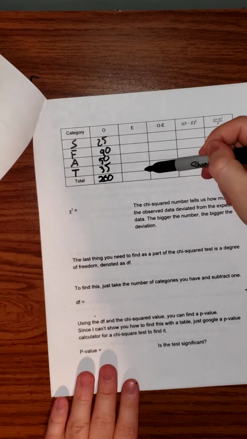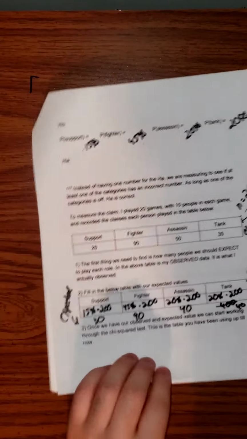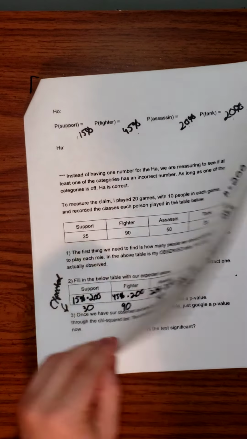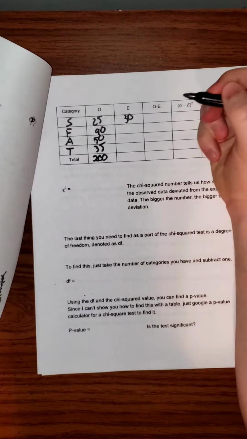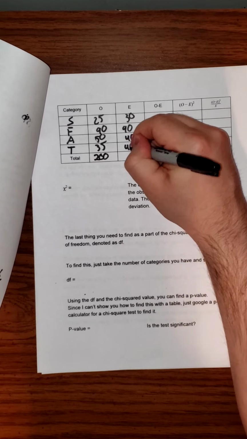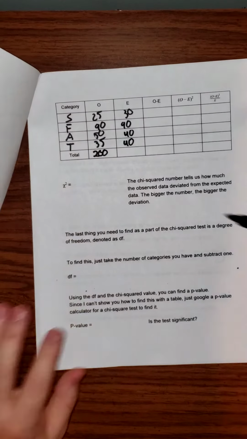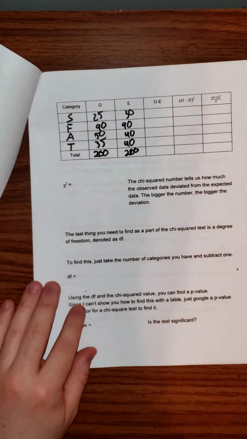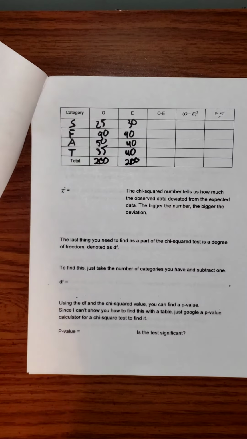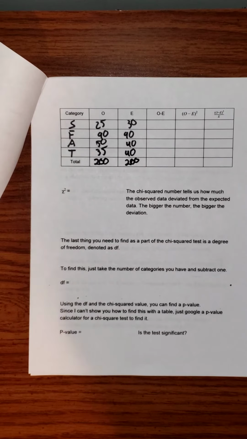Expected values. This is where I put my expected calculations. I expected 30 people to play support, 90 people to play fighter, and then 40 people to play assassin and tank. Again, that should add up to 200. The next column, you take the observed value minus the expected value.